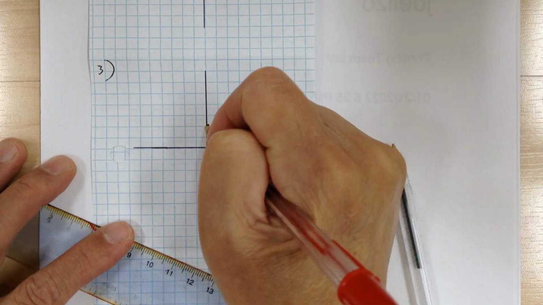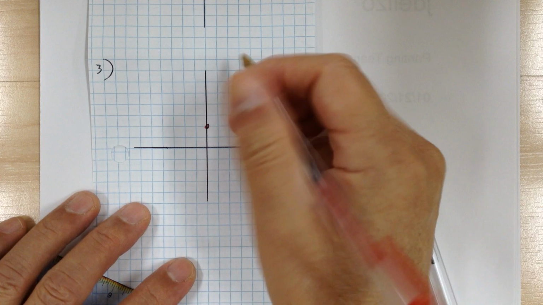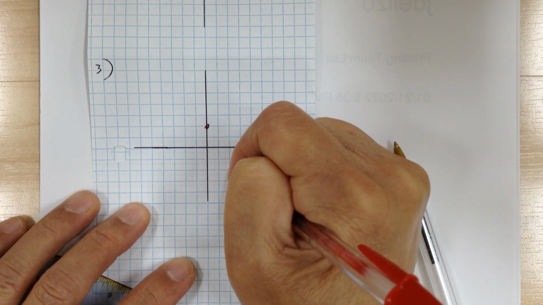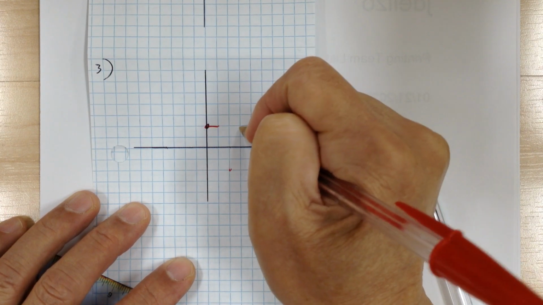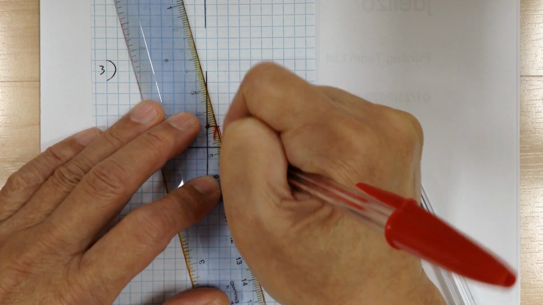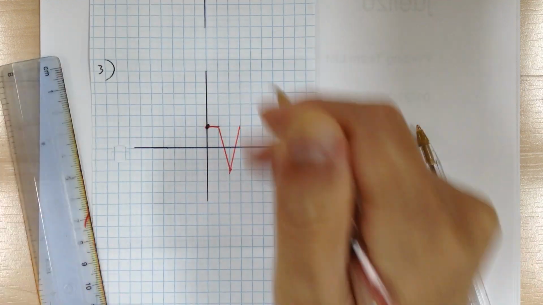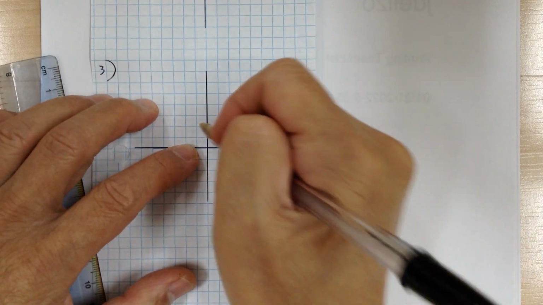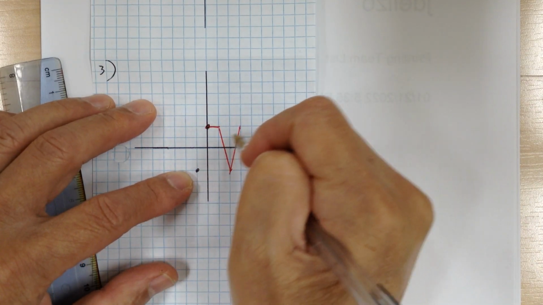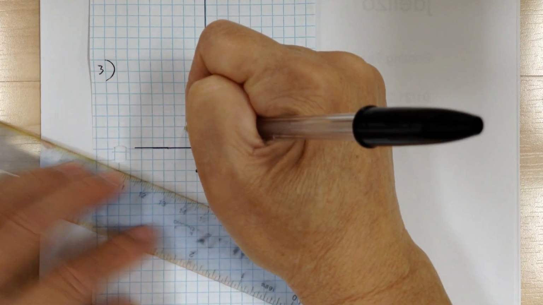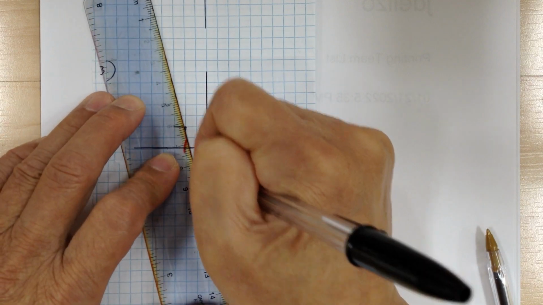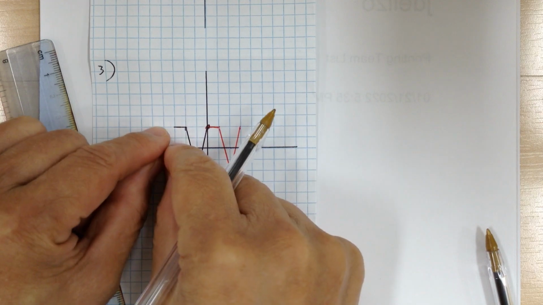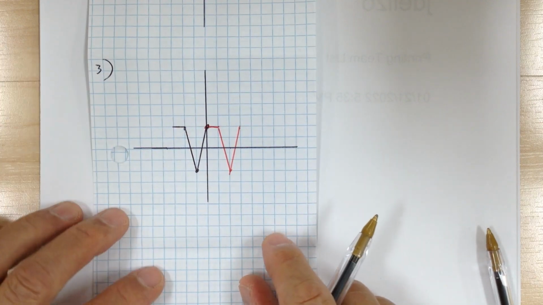Okay, start at 2, and then it goes down to negative 2, 2, negative 2. Okay, so you go over to 1, and then go up to 3 right over here. So this is what you have. Again, you're going to repeat this over here. You just repeat the pattern over, you just copy over. Okay, so this one is neither.